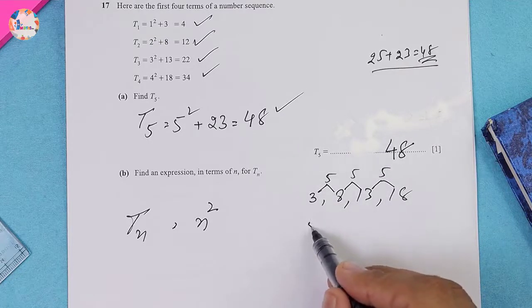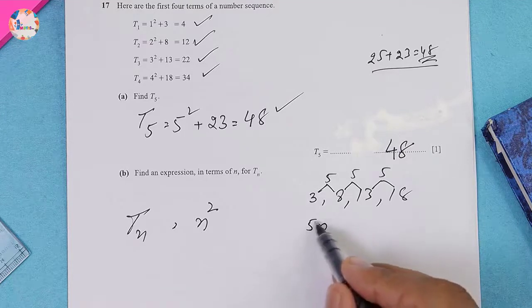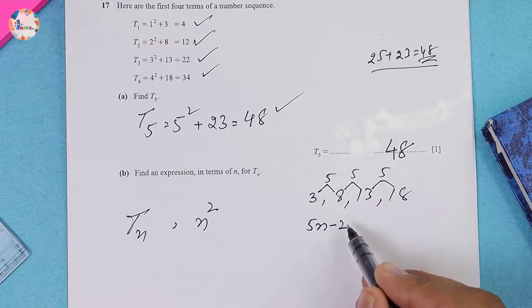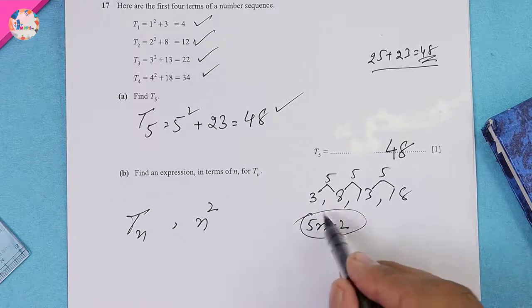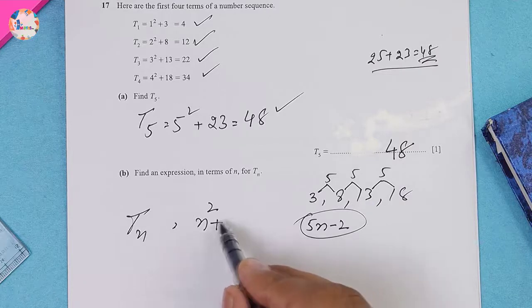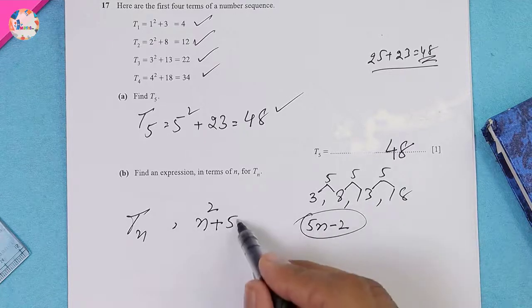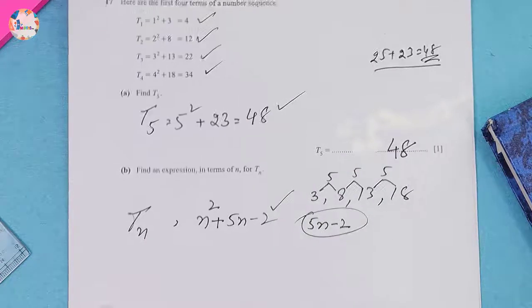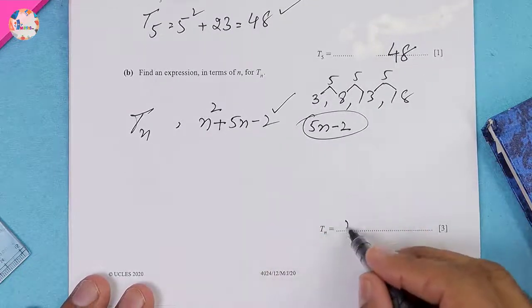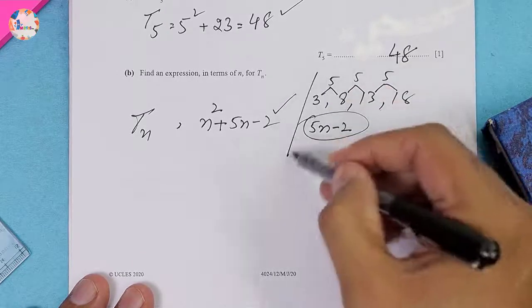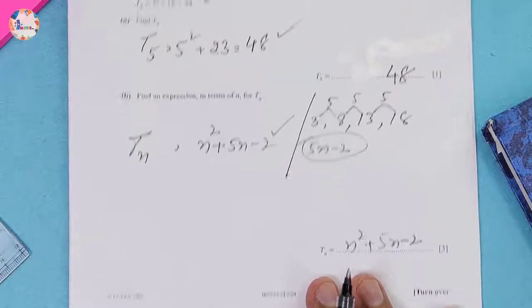So we can write 5 into n, and if we replace n with 1 we get 5, but we require 3. So we write minus 2 here. This will be our nth term for this portion, which we have to add in this. So we can write n squared plus 5n minus 2. This will be our final answer, which we can provide over here: n squared plus 5n minus 2. This will basically be our working part.